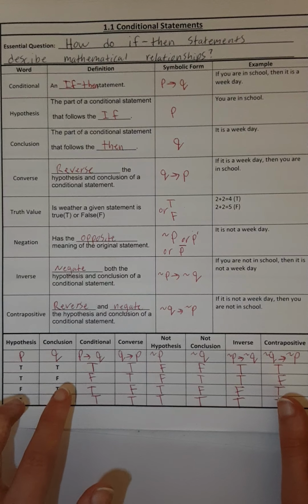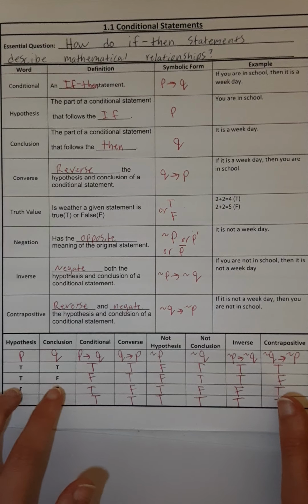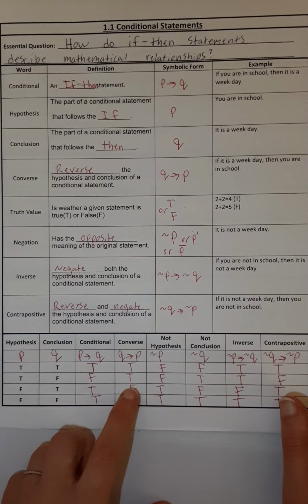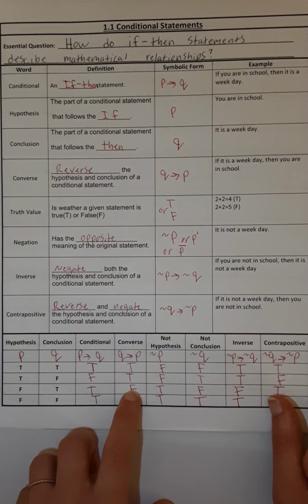Let's see. So that is true. And if we flip this one, true comes first and false comes second, so that becomes false, because we can't start with something true and imply something false.